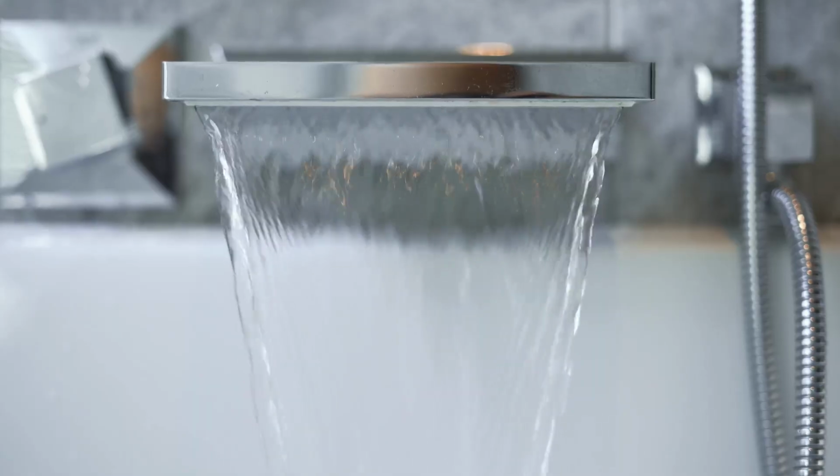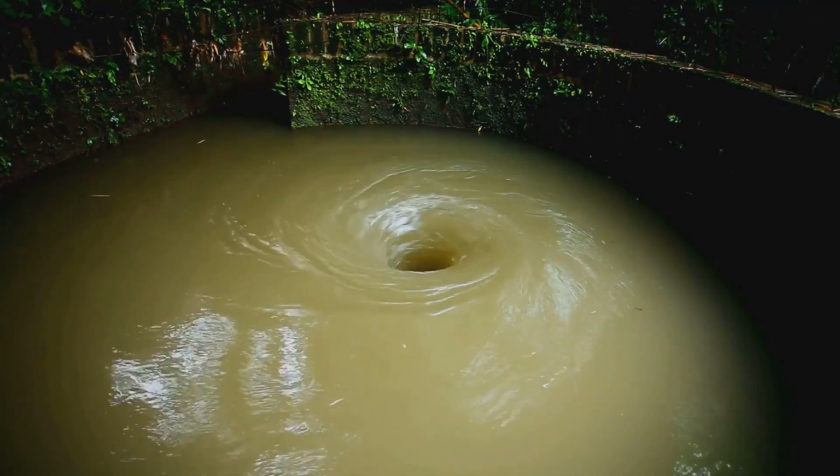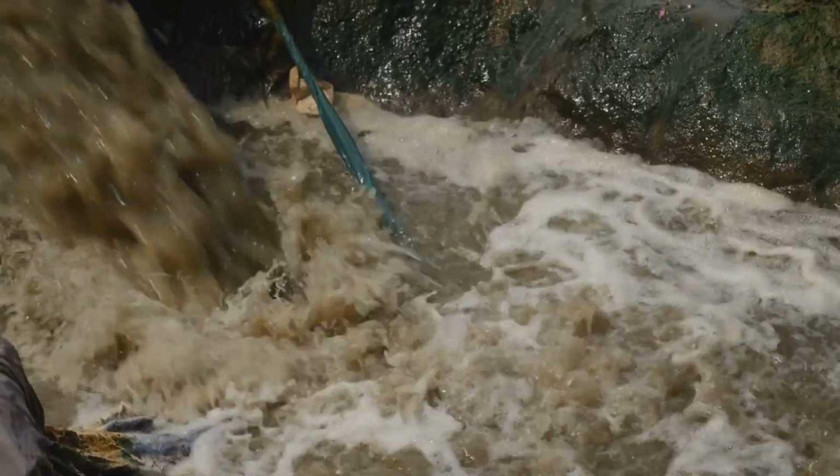Notice the smooth, undisturbed flow? That's laminar flow, where water molecules move in parallel lines. Now give the water a good vigorous stir. See the chaotic swirling motion? That's turbulent flow, where water molecules are all over the place. Think of a calm river versus raging rapids. Laminar flow is smooth sailing, while turbulent flow is a wild ride.